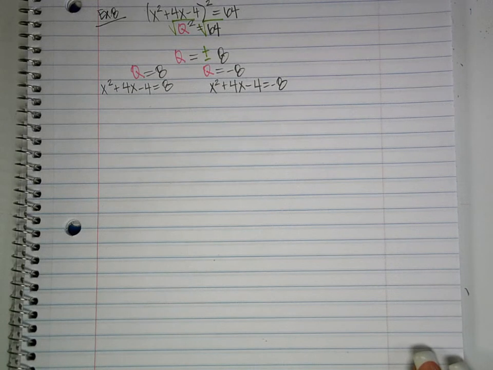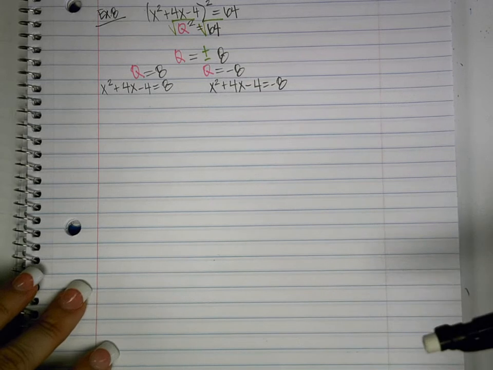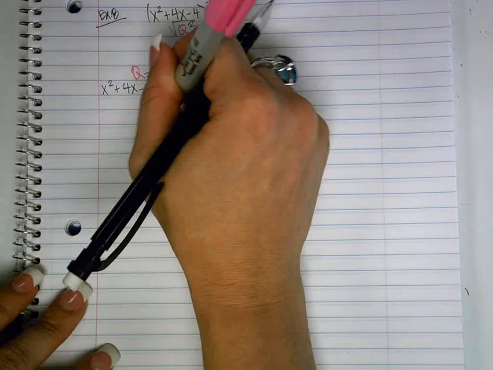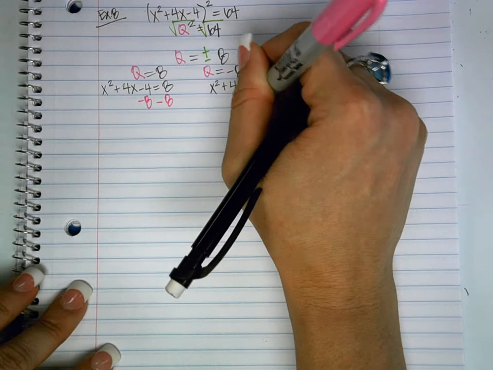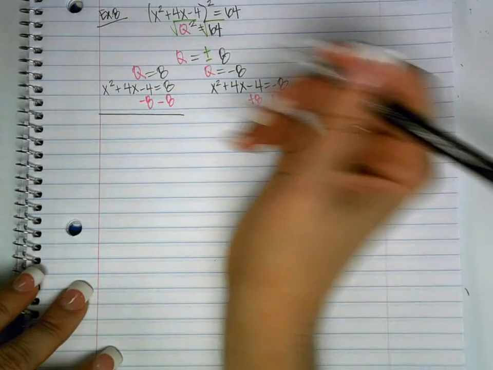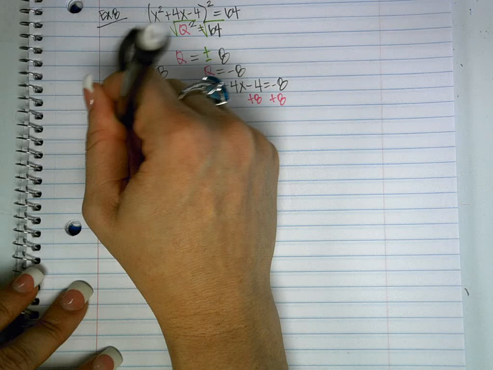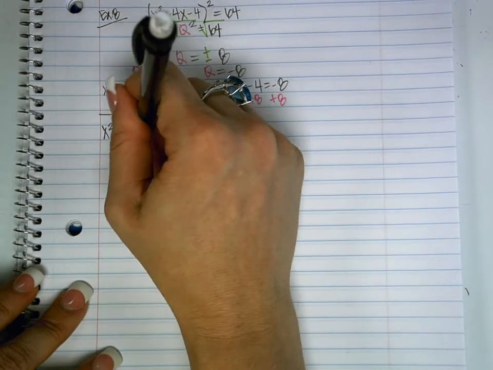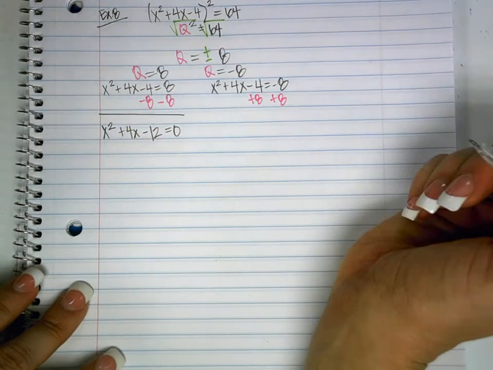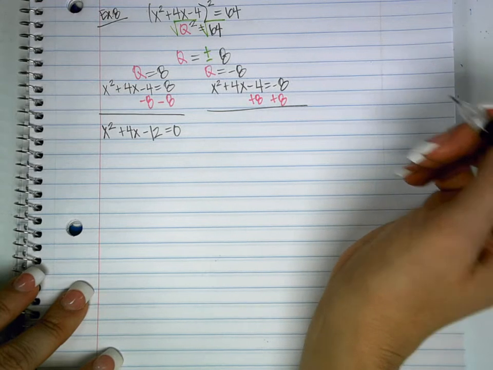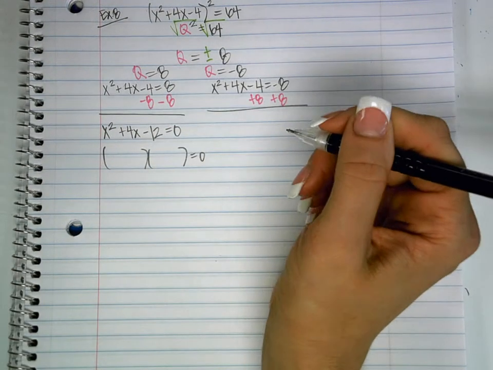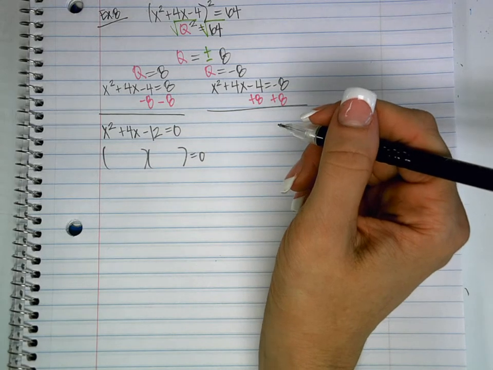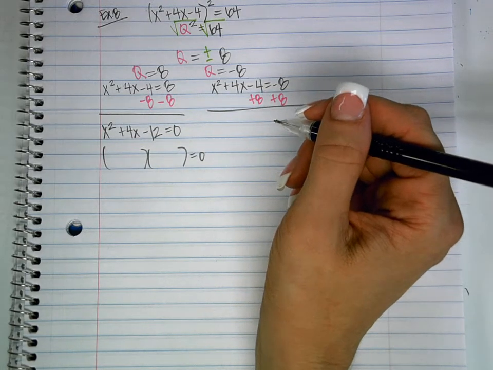Where would I go from here? What's my next step, Thomas? Move the 8, exactly. So subtract the 8 from both sides, and on this one you're going to add the 8. That'll leave us with x squared plus 4x minus 12 equals 0. This is factorable. What does that factor into? Tamara, what does that factor into?